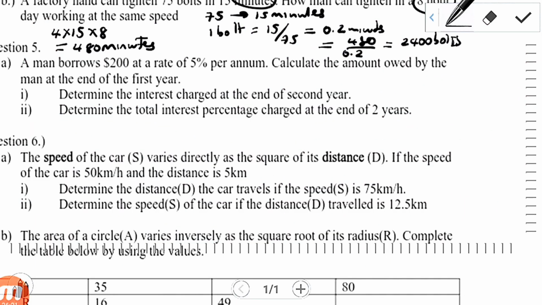All right, so here we go. A man borrows $200 at a rate of 5% per annum. Our task is to calculate the amount owed by the man at the end of the first year. Now, for some students, this will come across as a compound interest question, and it definitely is in fact a compound interest question. Some of you guys would have already known that there's a compound interest formula, but at the time when I was giving this particular quiz, I only showed the basic application of percentages.